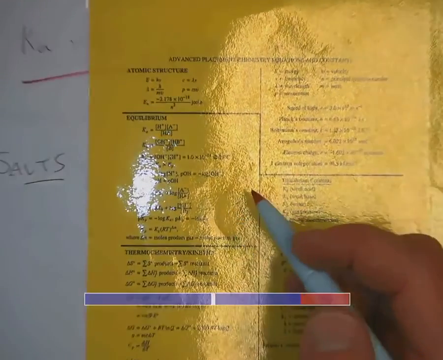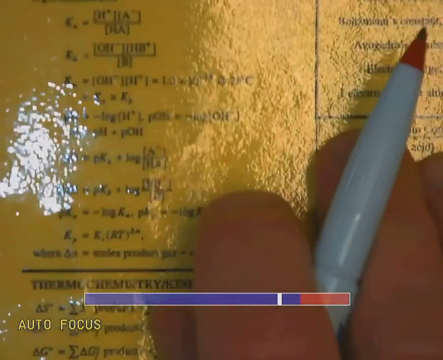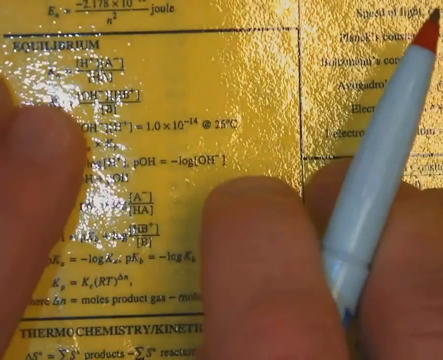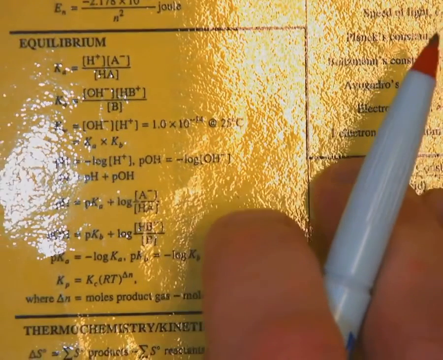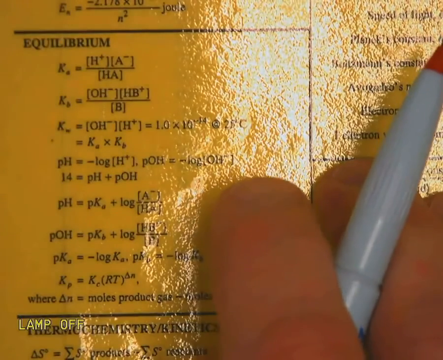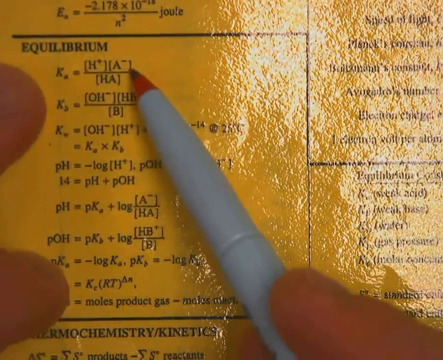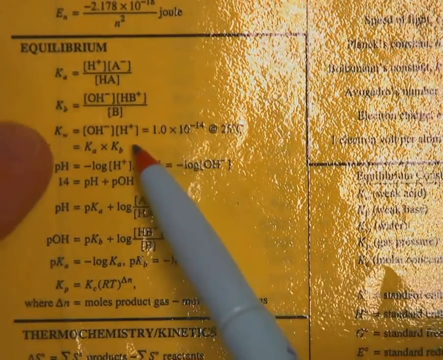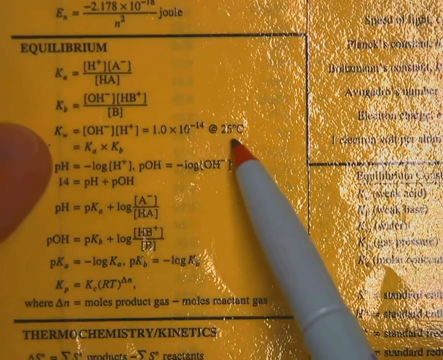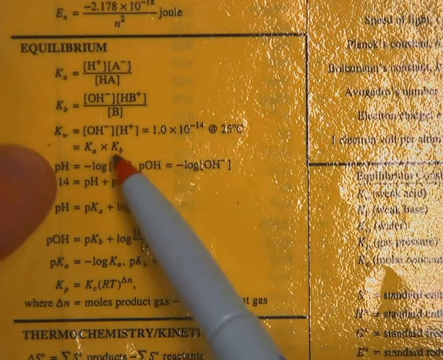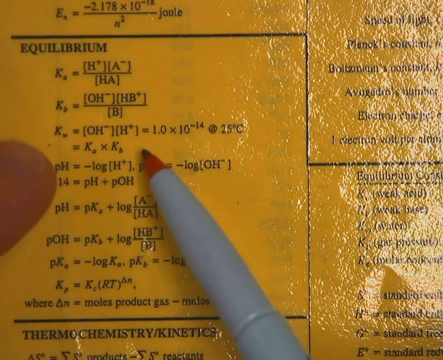I'm going to zoom in on this right here. In the equilibrium area, you can see that they've got a number of different equations that are super useful for this. First of all, there's the Ka expression, the Kb expression, the Kw expression equals 1 times 10 to the negative 14th at 25 degrees Celsius, and they hide right below it Ka times Kb.